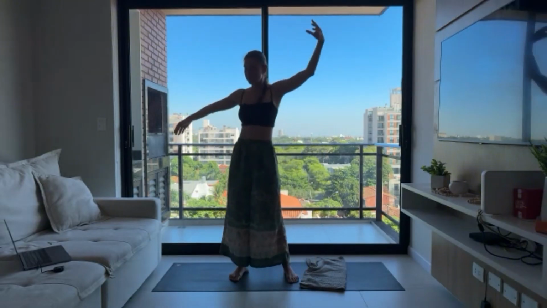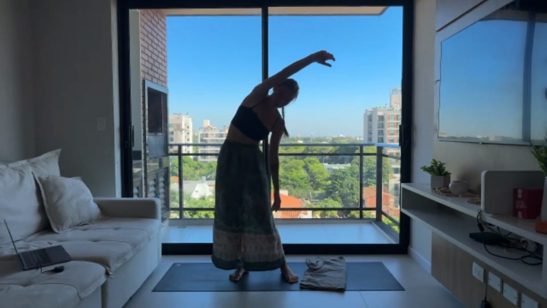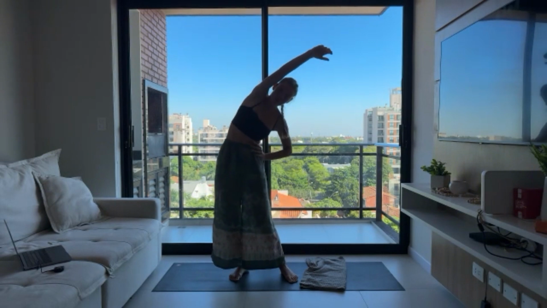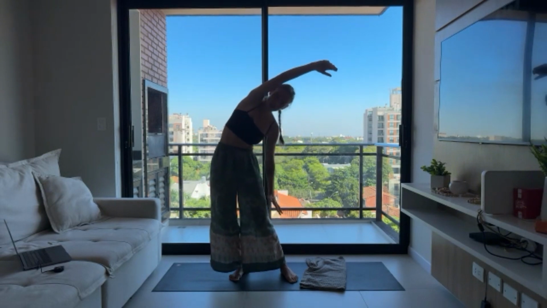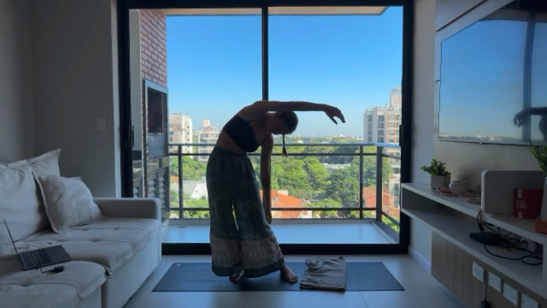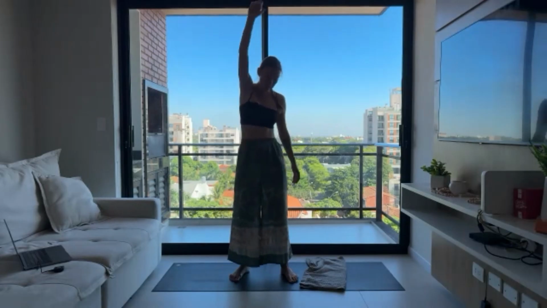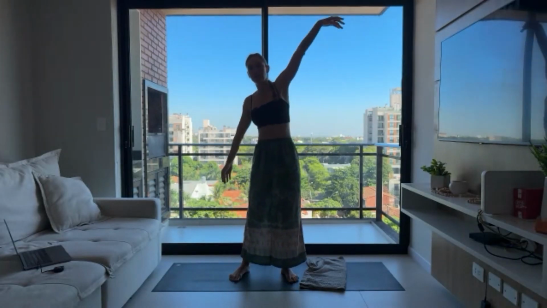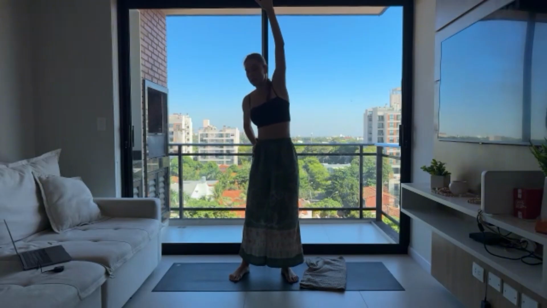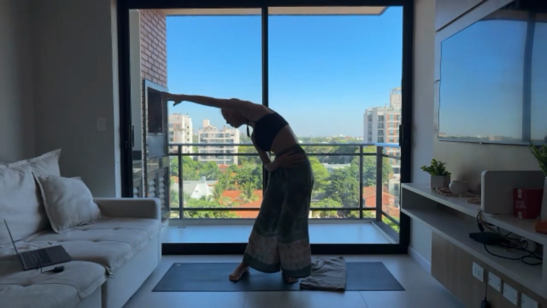Inhale through the center. Exhale, we go to the other side, and again, I'm sending my hips to the right, my right arm is up, and I'm softening my knees, releasing the neck. Inhale through the center. Now the left arm is up again, hips to the left, softening the knees. And this time let's add the rotation in the hips and drop the left arm.